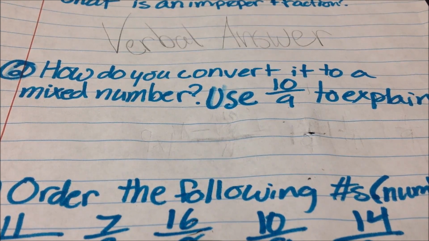Let's look at question number 2. How do you convert an improper fraction to a mixed number? Use 10 over 9 to explain. Just by looking at 10 over 9, we can tell that 10 is 1 more than 9, correct? Normally this would be much harder to figure out, but I'm going to explain it for, let's say, harder questions.